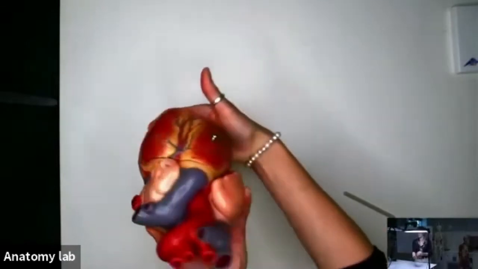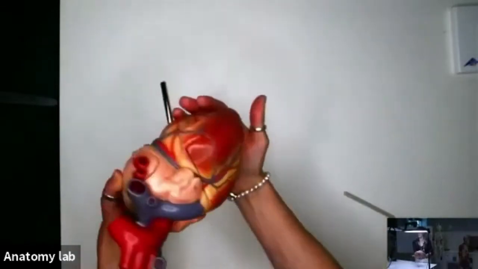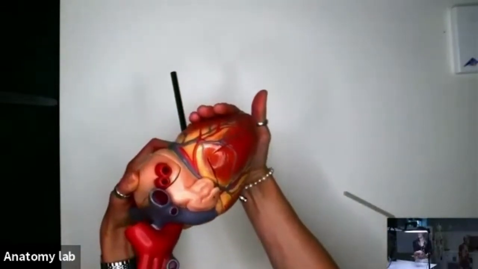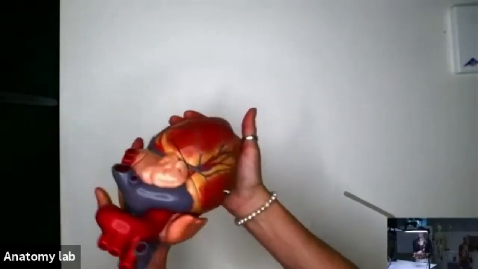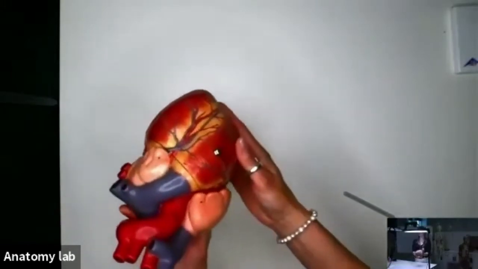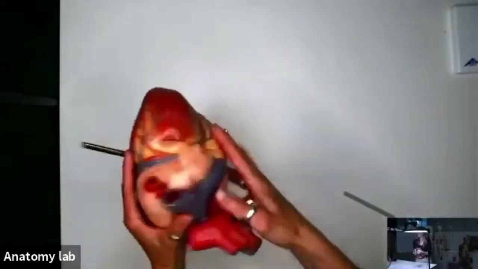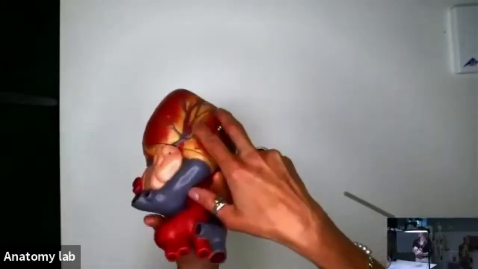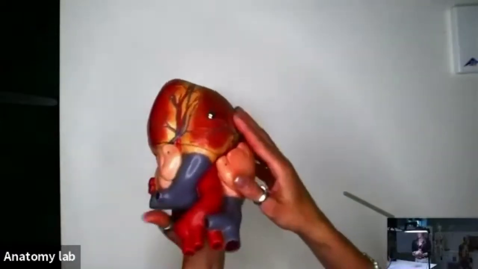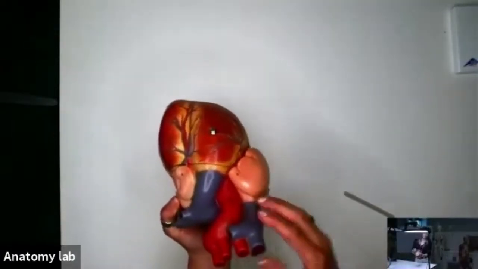It's quite difficult to show over the camera, so we use the models and students can handle them and turn them around to see it. Anyway, it's better than using only pictures.